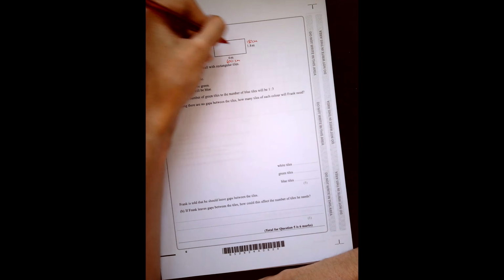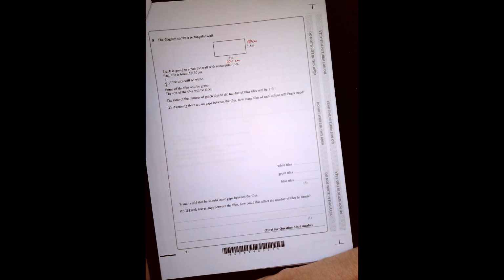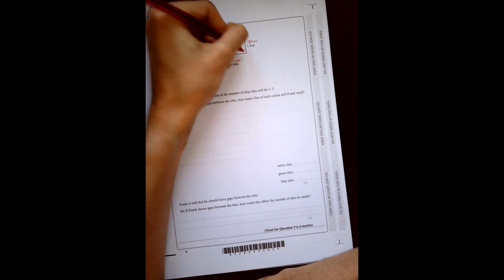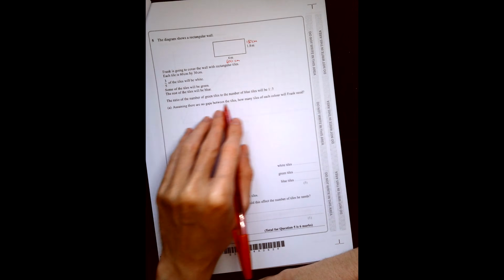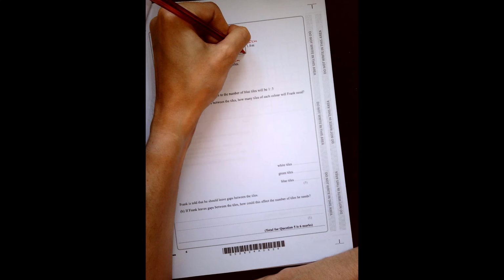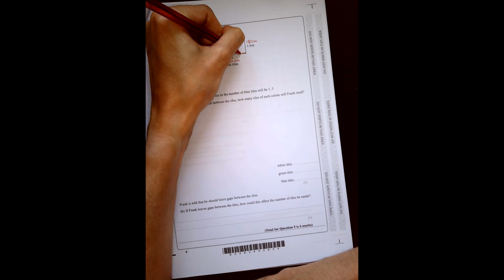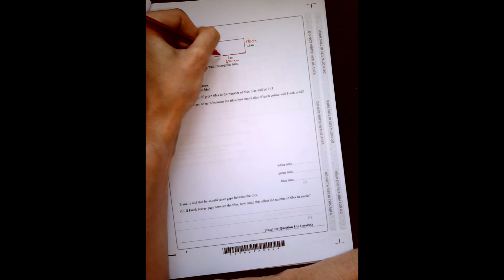Now, looking at it this way, let's say 60 is along the bottom. It doesn't say which way these tiles are going, whether we can rotate them or not. And it says there are no gaps between the tiles. So let's do 60 along the bottom, so we could fit in 10 along the bottom, because 60 will go into 600 10 times. 1, 2, 3, 4, 5, 6, 7, 8, 9, 10.